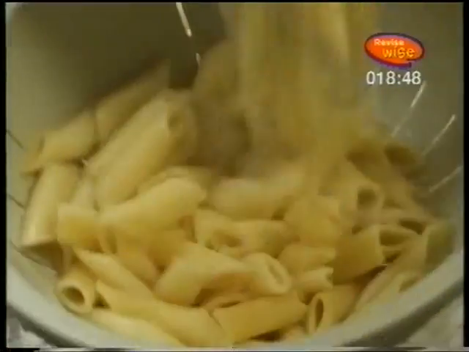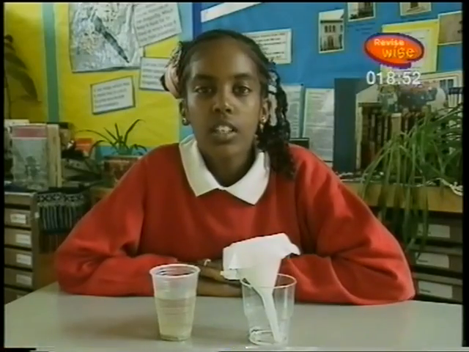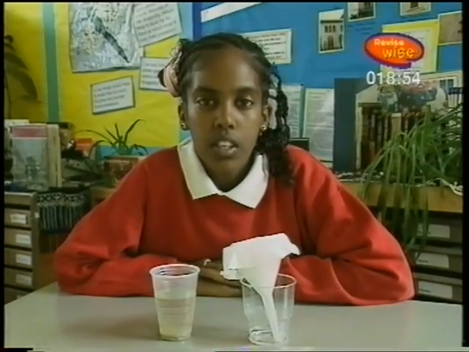Now, I wonder, if you had to separate solid bits from a liquid, what would you use? You can separate solid bits from a liquid in a lot of different ways. If the solid bits are quite big, you use sieving. For example, you sieve to separate pasta from water. If the solid bits are very small, you will have to filter the mixture.